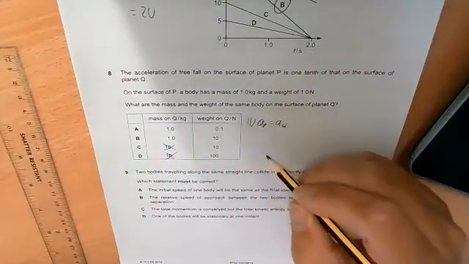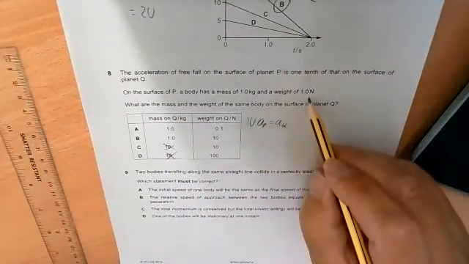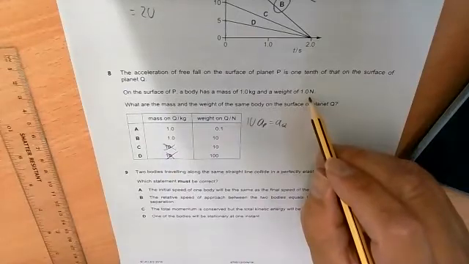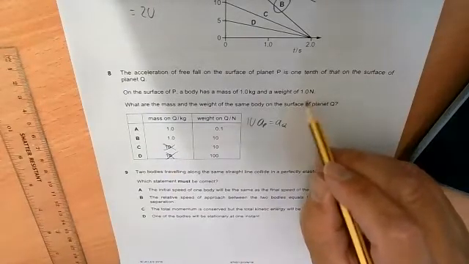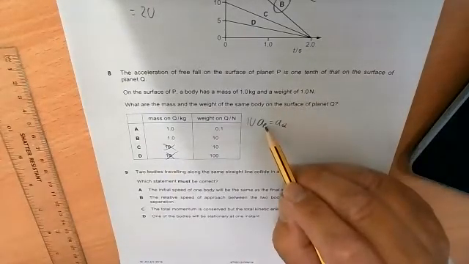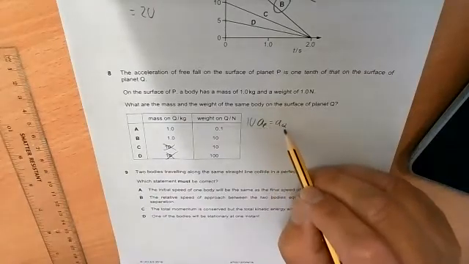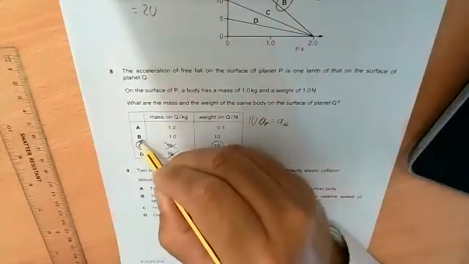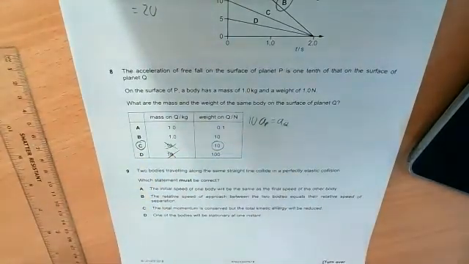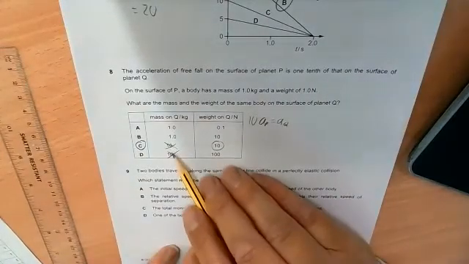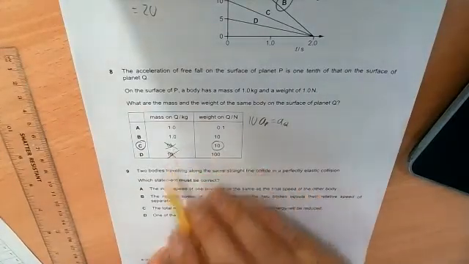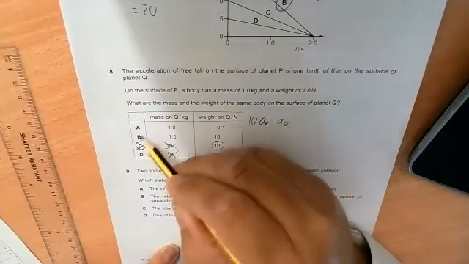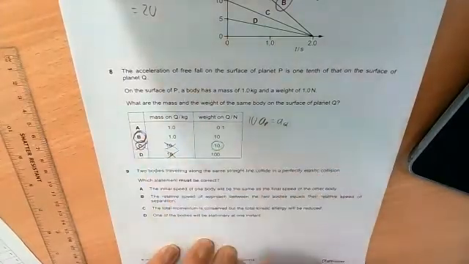The weight, if it's 1 Newton on the body on P, then it's going to be 10 Newtons on the body on Q. So it's got to be that one. So the answer was, double check, have I got that right? No, because I said that's wrong. It's got to be that one, it's got to be B, isn't it? Okay.